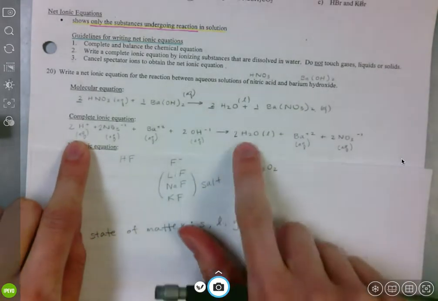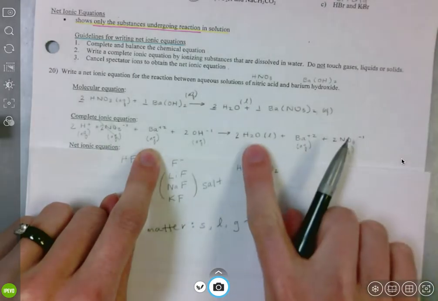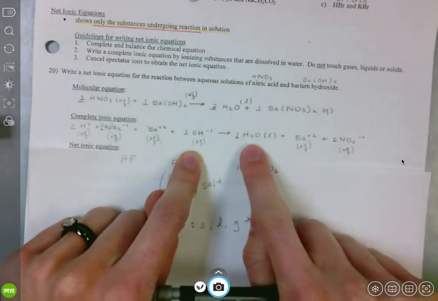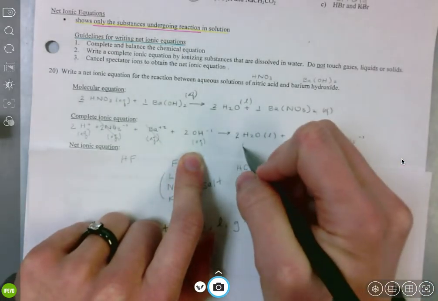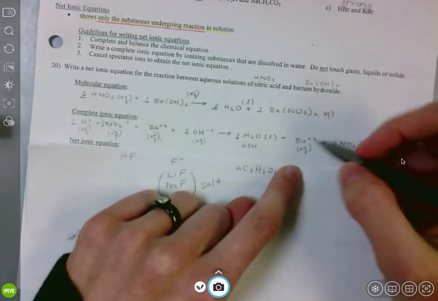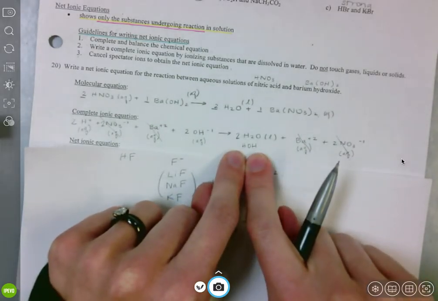So hydrogen shows up in water. Nitrate does not show up in water, so let's cross it out. Barium does not show up in water, cross it out. Hydroxide does show up in water. You can rewrite this as HOH. That is still water. That shows up in water. Barium, again, does not show up. Nitrate does not show up. So we're crossing out those spectator ions. They are not involved in making water.